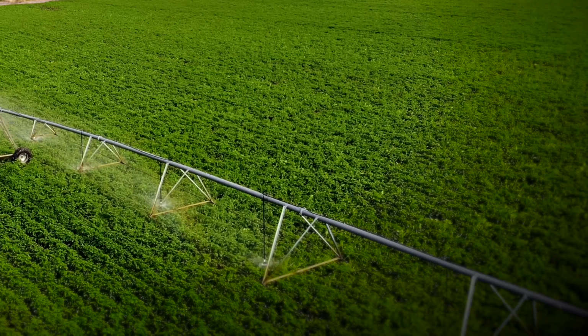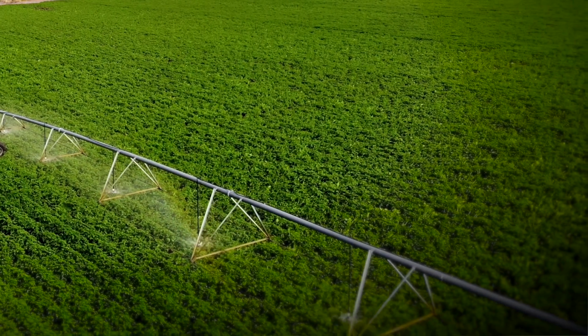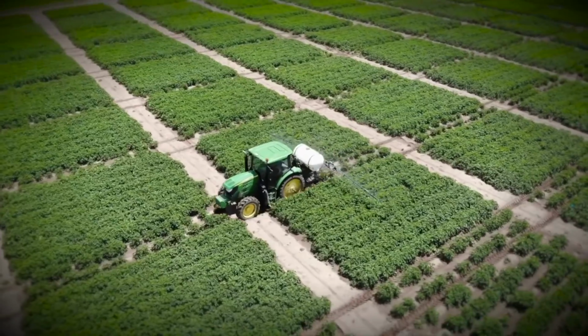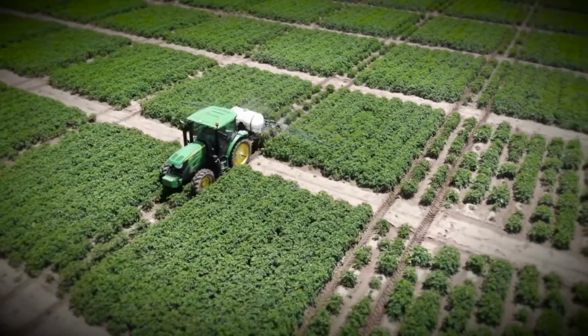What you want to do is just prevent it from occurring in the crop. And so that would include managing your irrigation, managing your fertility, and if you're in an area where you've had Botrytis in the past, make sure you've got a preventative program in place.